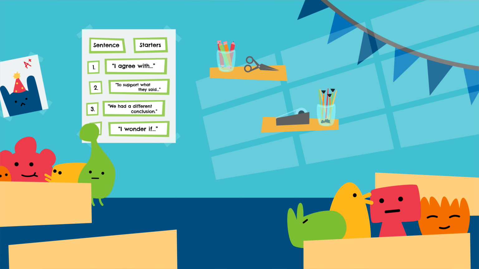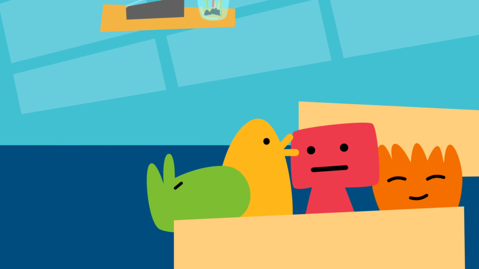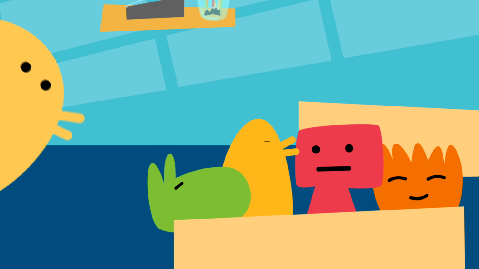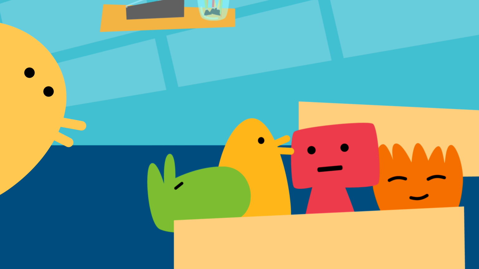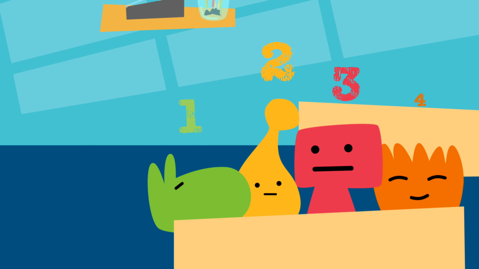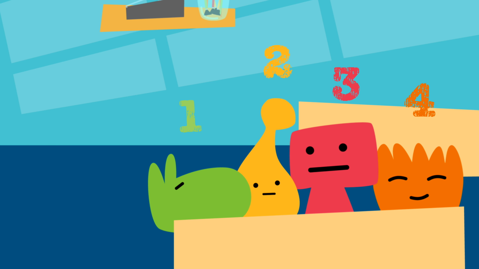Thoughtful pre-planning will help minimize off-task behavior. If 2 students are friends, or if they don't get along, pairing them up could lead to distraction. There, that's better. Now assign each student in the group a number.